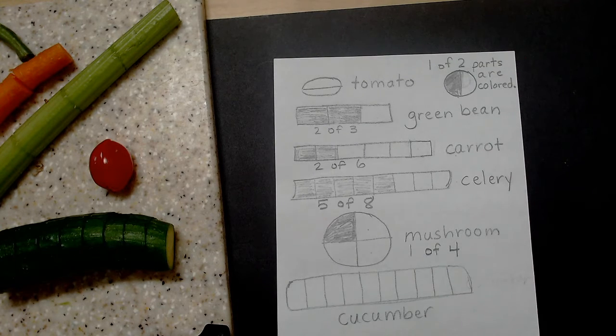And our last one, our cucumber man. Let's do 3. 1, 2, 3. Color that guy in a little bit better. And so how many did we color in?